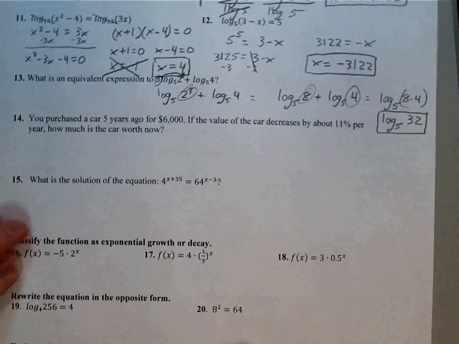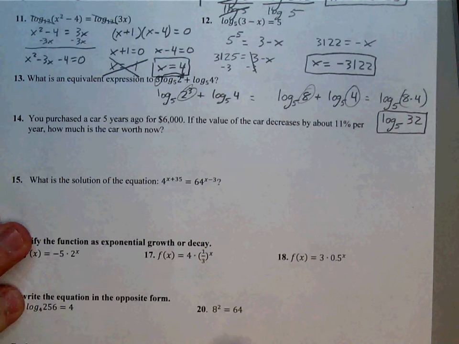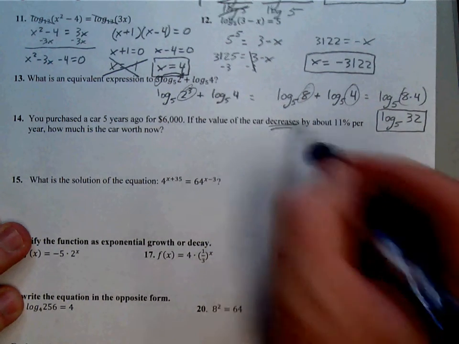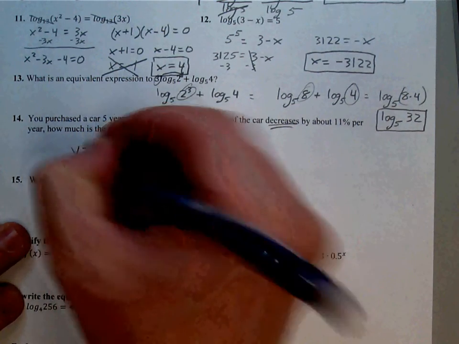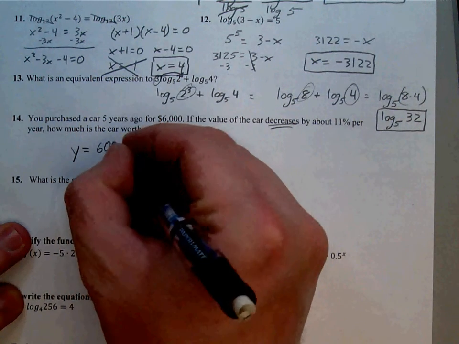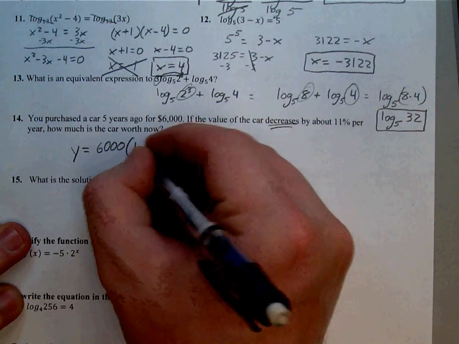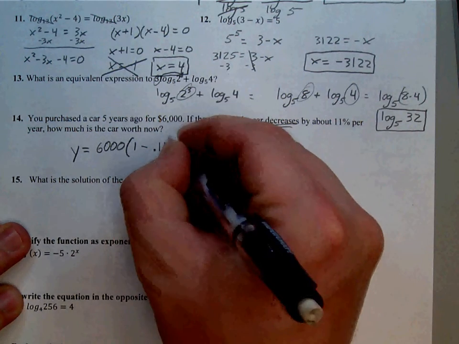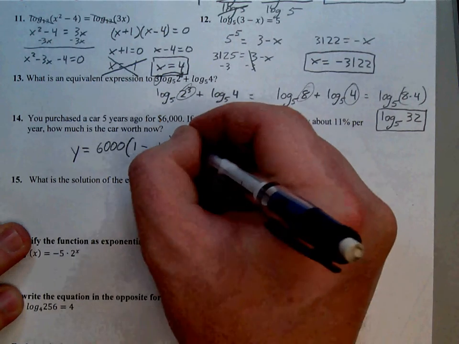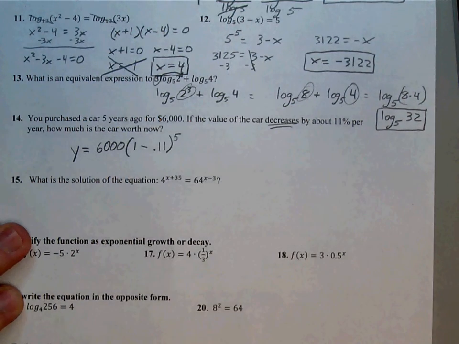Number 14. Purchased a car 5 years ago, $6,000. If it decreases 11%, that's exponential decay. So you take your initial amount, 6,000, times 1 minus your rate, 11%, as a decimal is 0.11. We're looking at 5 years of decay.